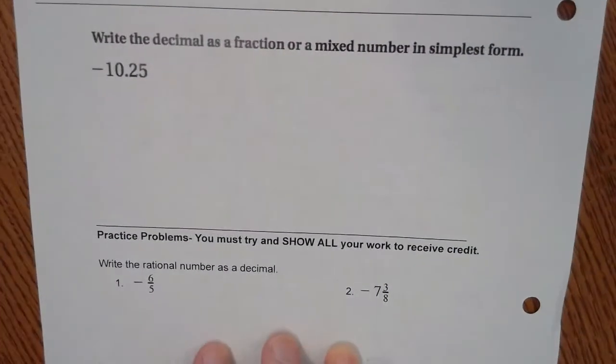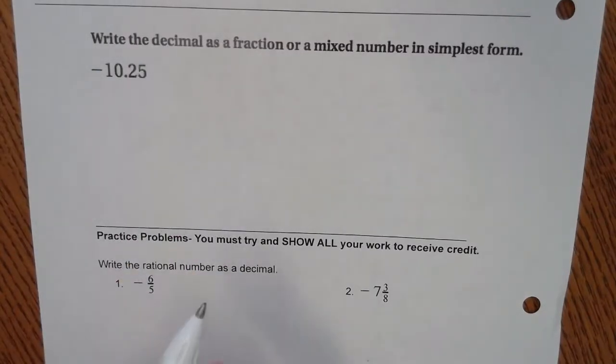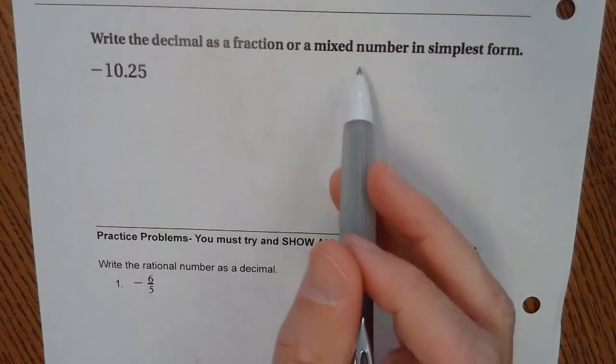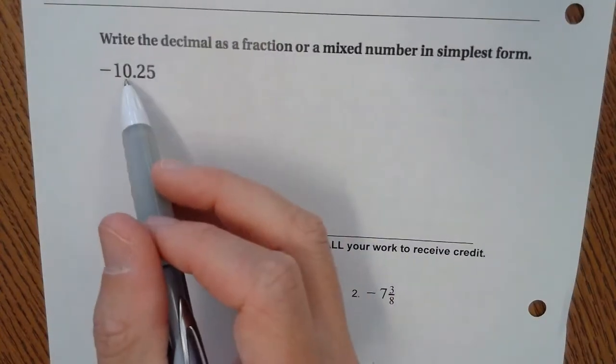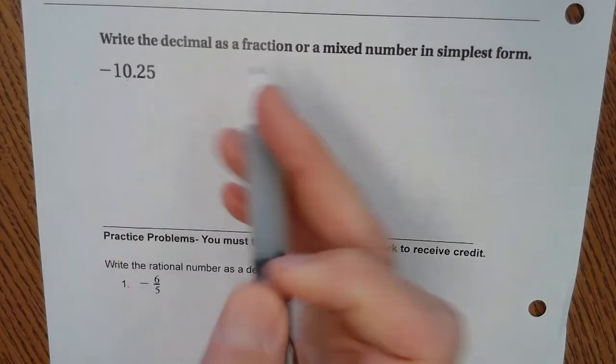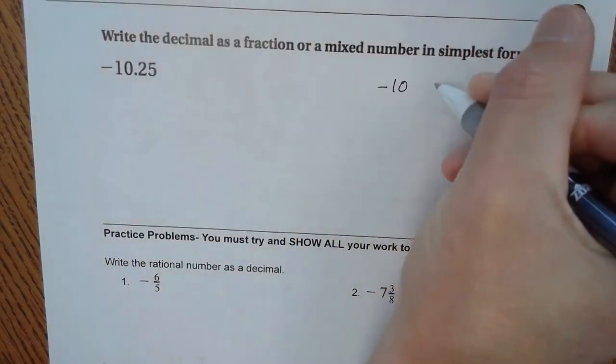Flip it over to the back. We're going to try one more of these. So now our decimal is negative 10.25. So I still want to write it as a fraction or a mixed number. This one will be a mixed number because I have a whole number. Okay, so I know my answer is going to be negative 10 with some type of fraction.